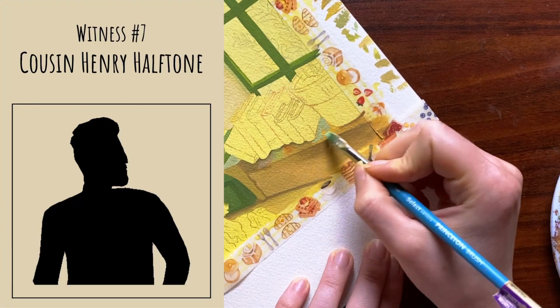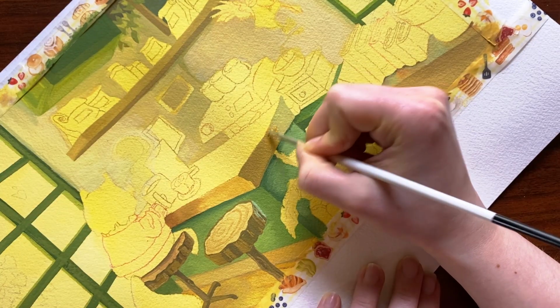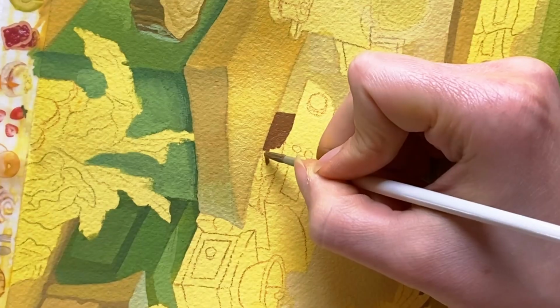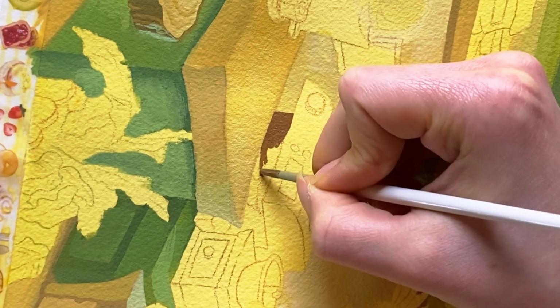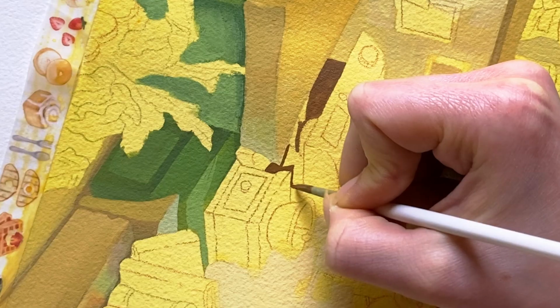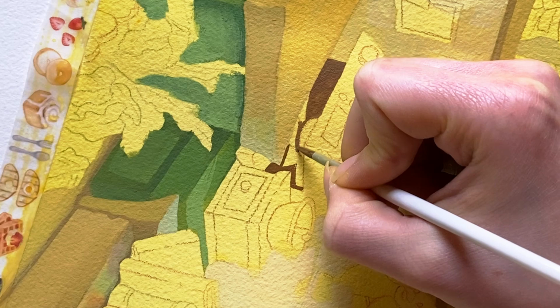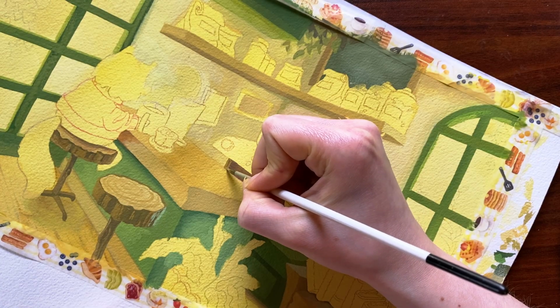Witness number 7, Cousin Henry Halftone. This is the fun, life of the party cousin. Halftones are the space where light transitions to shadow. Halftones are always closer to the lights than to the darks in a piece. Thus, they are part of the light family. Unfortunate naming, since halftones are nowhere near halfway between the lights and the darks. They're snuggled right up next to the lights.